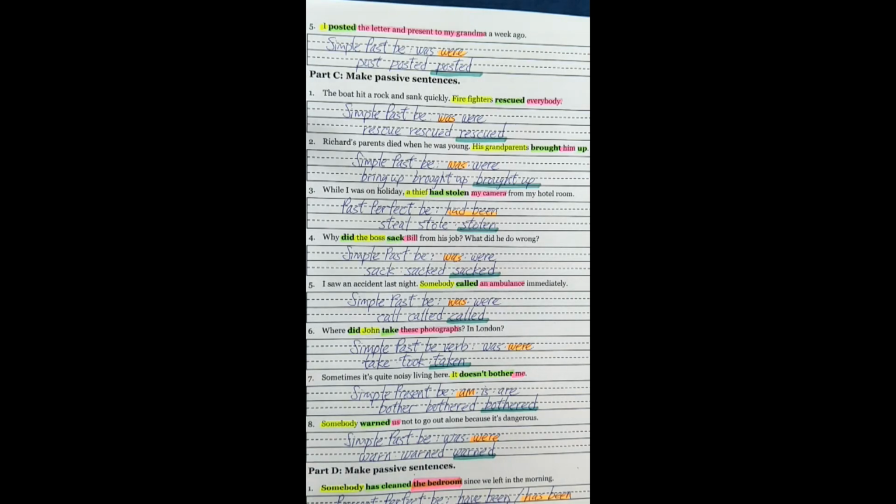Where were these photographs taken by John? In London.